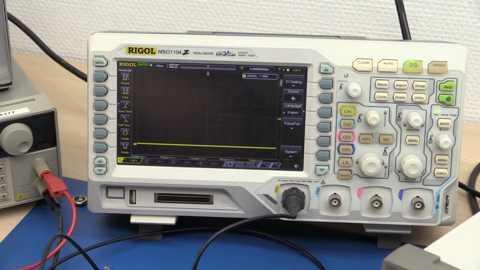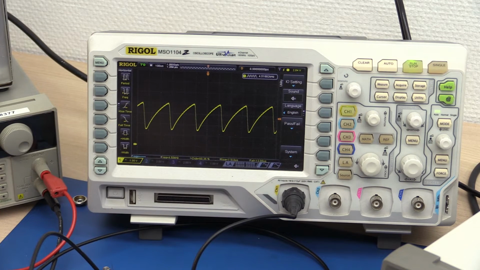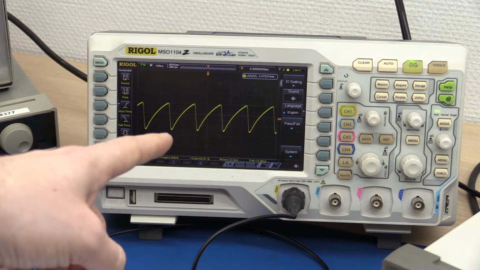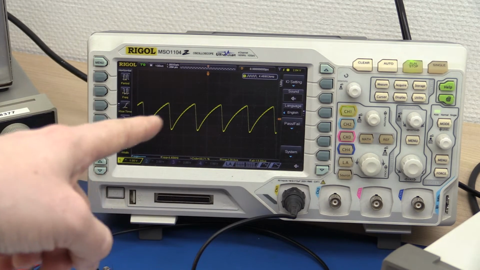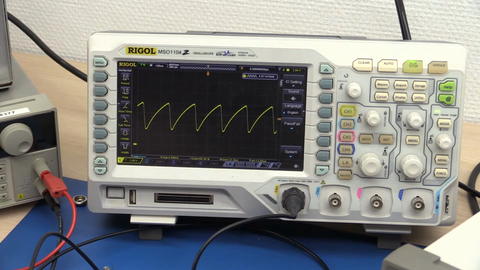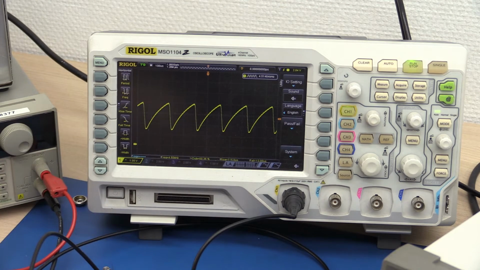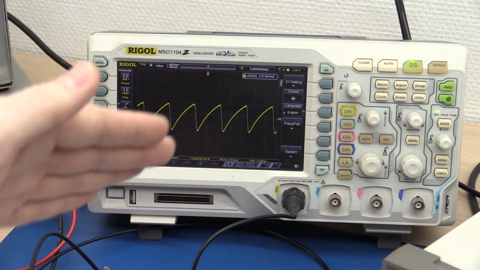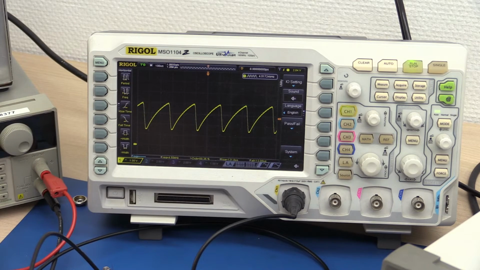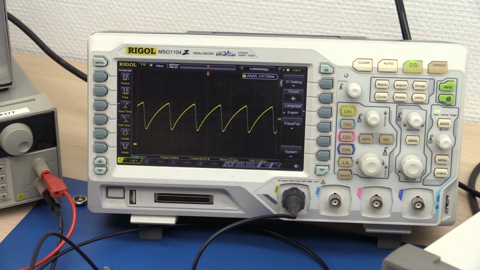So I am probing the output of our sawtooth generator, and I'm ready to turn on the power supply. And as you can see, it looks kind of like a sawtooth, but you can see the charging of the capacitor. We have a rounded slope. It could be fixed by adding a few more components, but I think in our case it's not really necessary. We will be regulating anyway, so it can take into account that it's rounded.